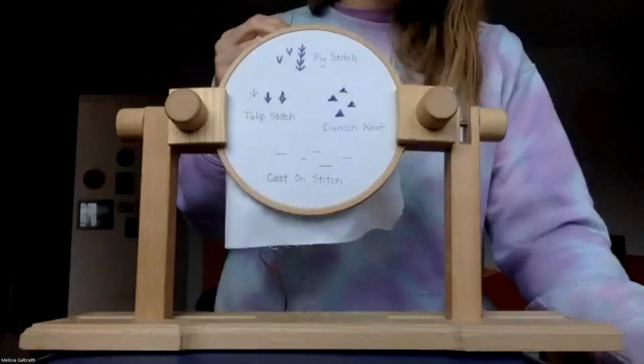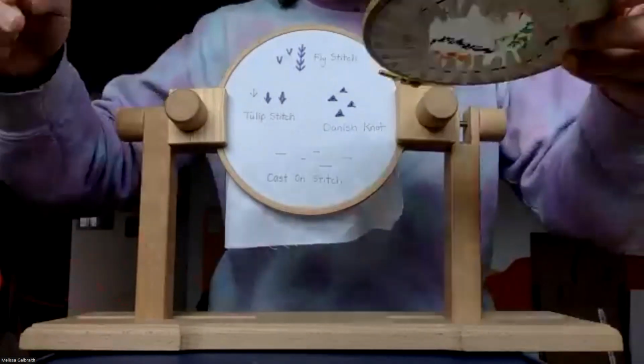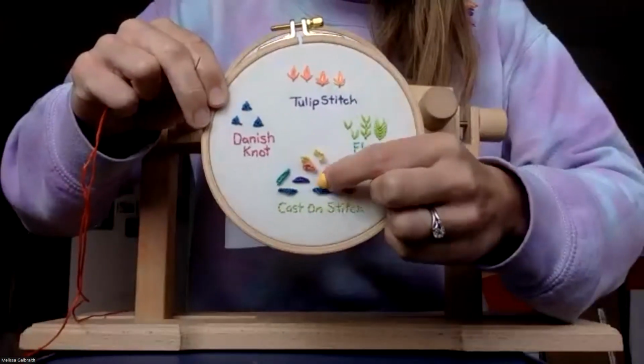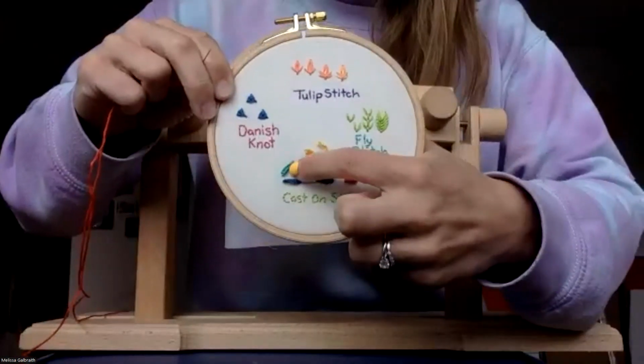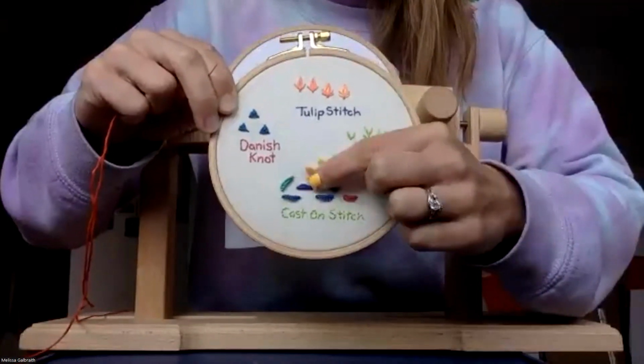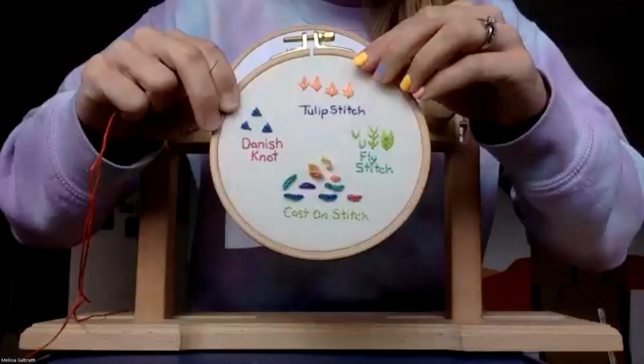So we're going to do the cast on stitch class today. And again, this is this fun kind of wiggly stitch right here. So we're going to start with one that lays pretty flat with the fabric, and then I'll show you how to do this more loopy effect in just a minute.